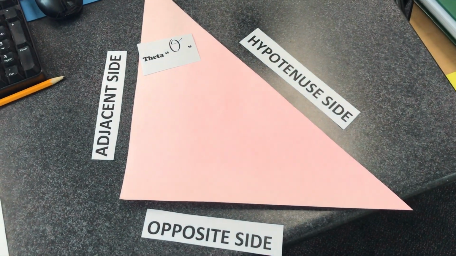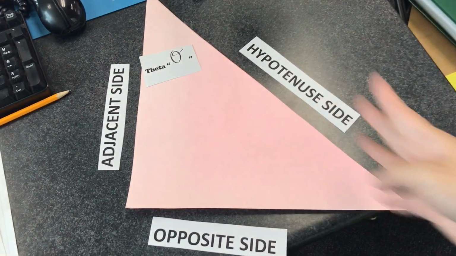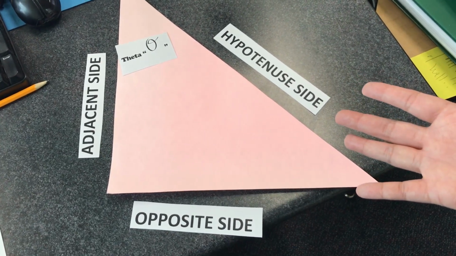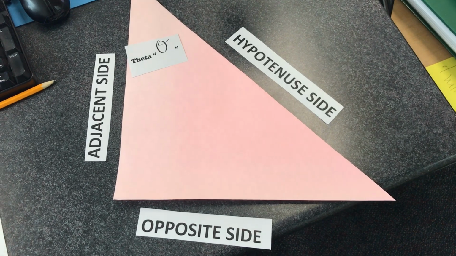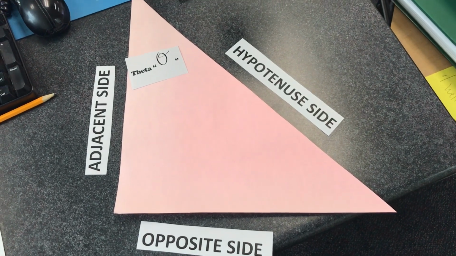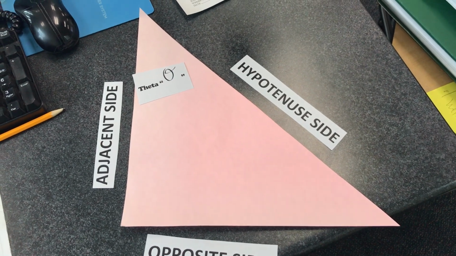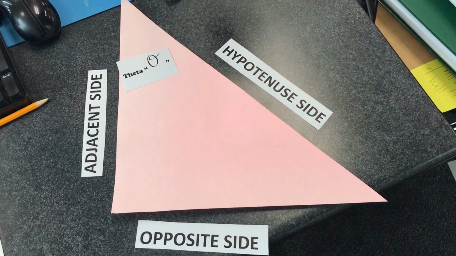So you will be asked to identify the parts of the right triangle. We only work with right triangles in this unit. And that's what we are going to ask you to do. And we will give you an assessment grade on this. So good luck, have fun.